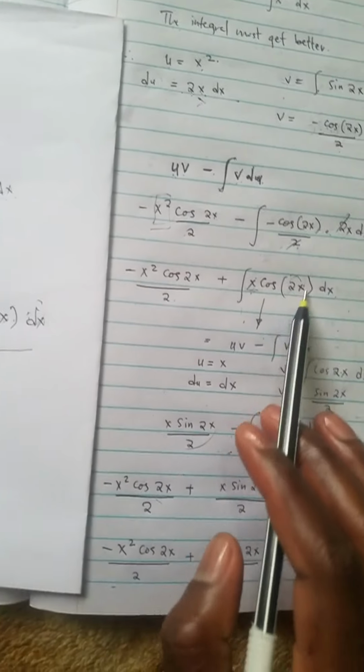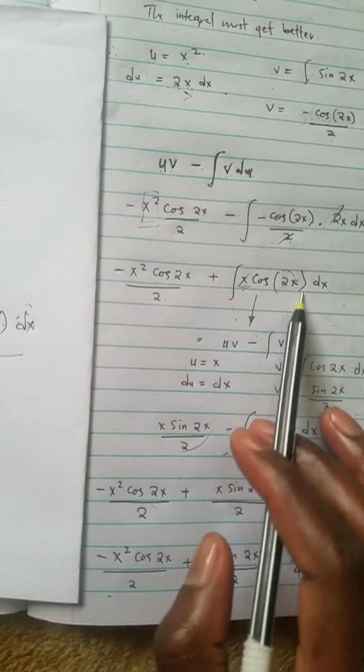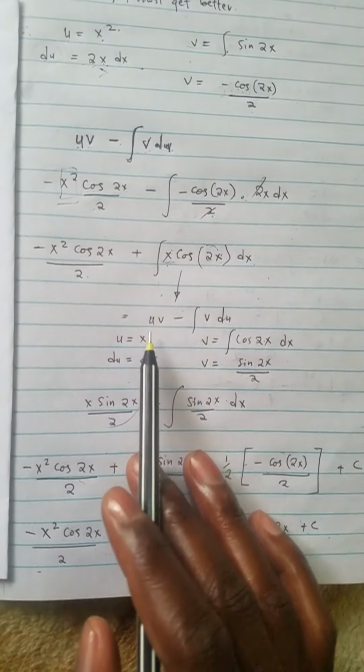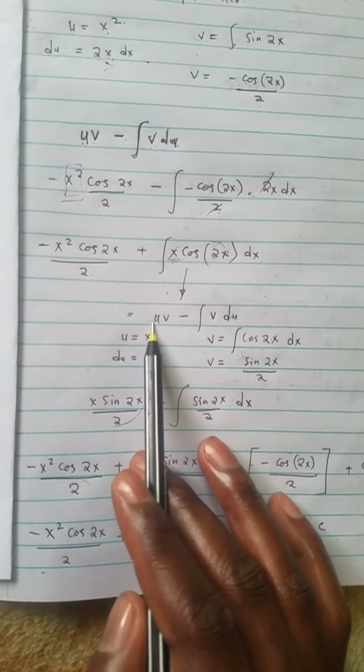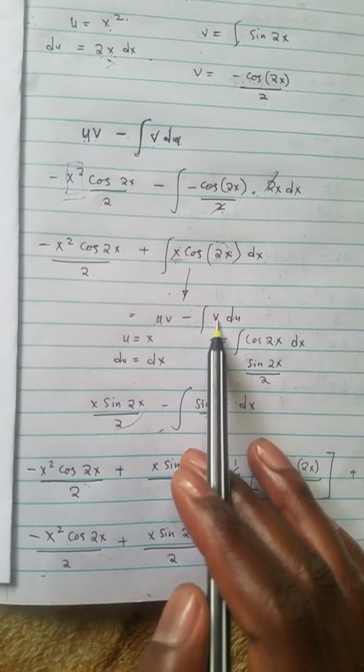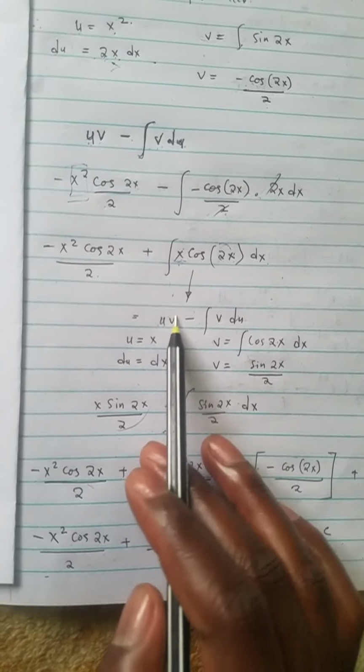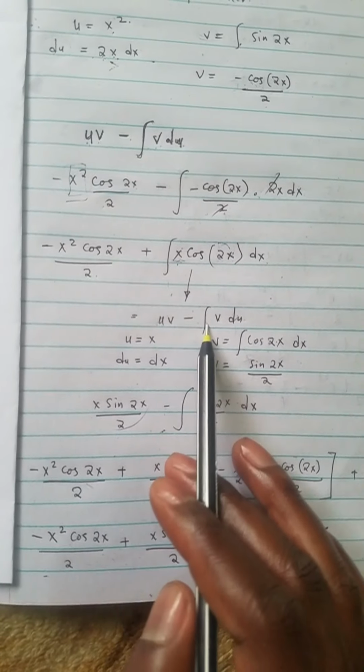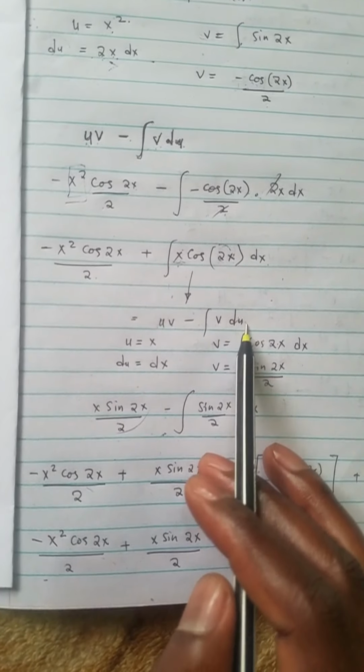Okay, now we do another integration by parts, which means we write our formula uv minus the integral of v du.